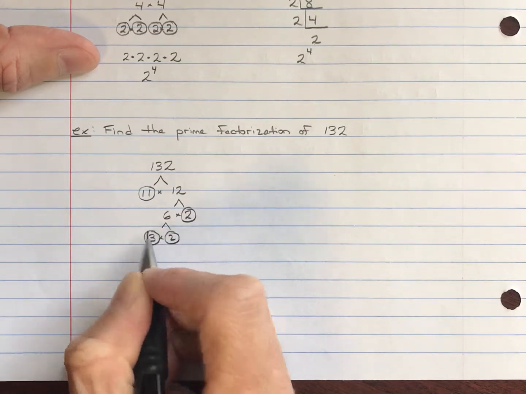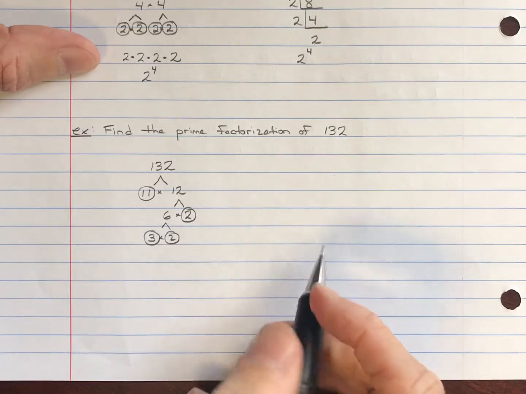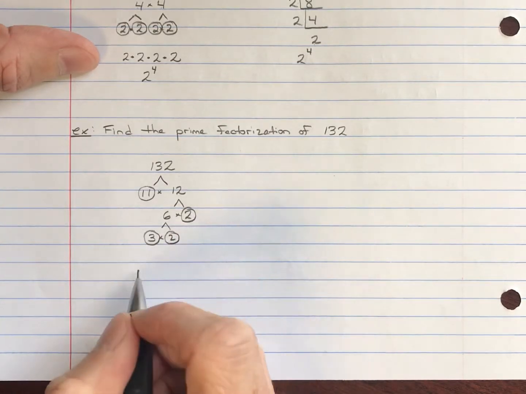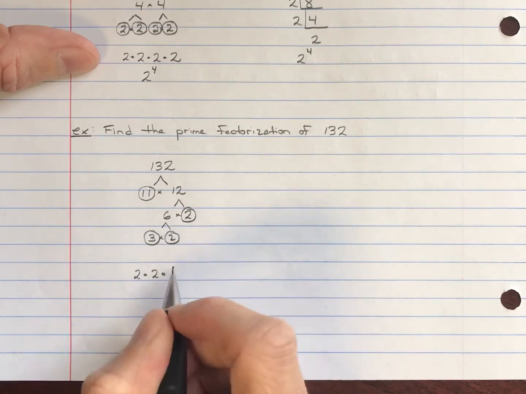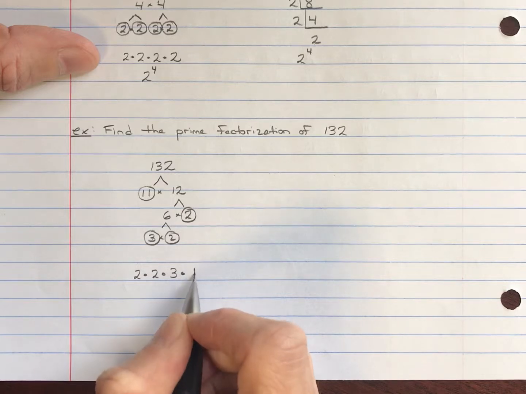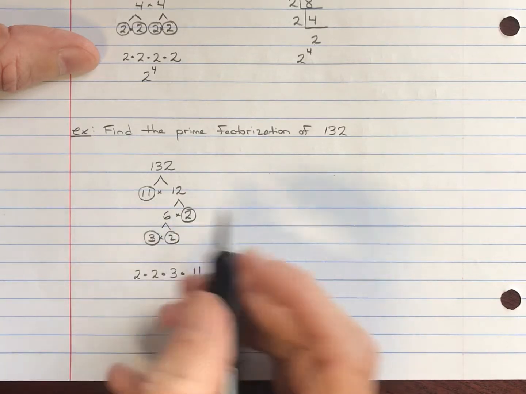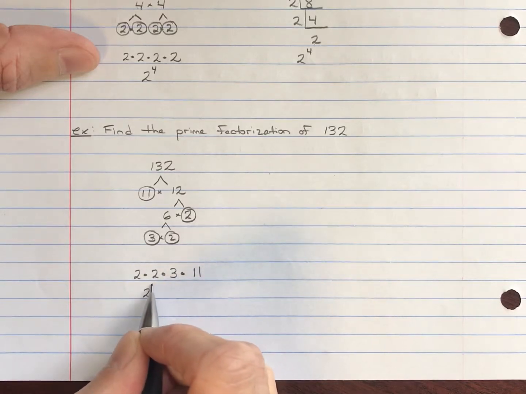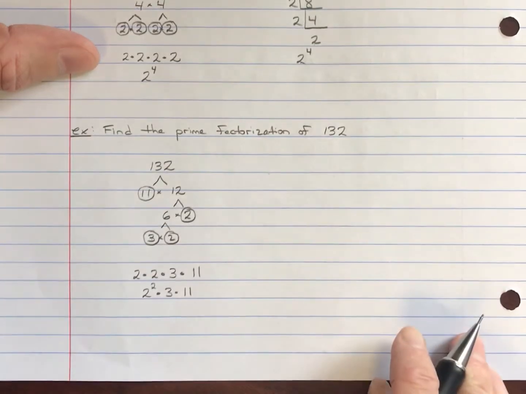So now I've taken my tree, my 132, and I branched it off until I have all primes at the ends. And if I start in order, I have 2 2's. So 2 times 2. My next prime in order is a 3. And then I wind up with an 11. 2 times 2 times 3 times 11. So the prime factorization, well, I have 2 2's, that's 2 squared, times 3 times 11.